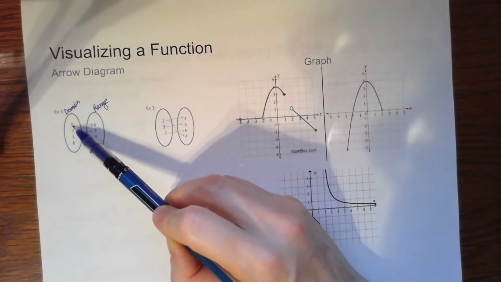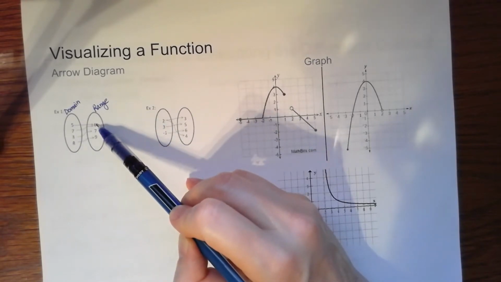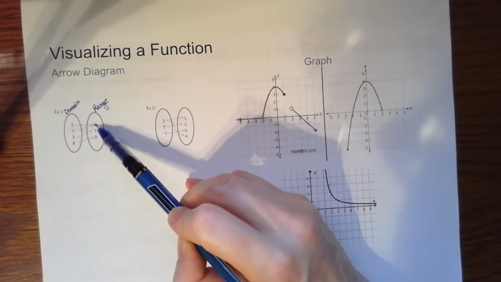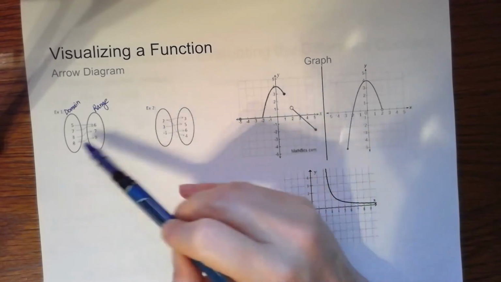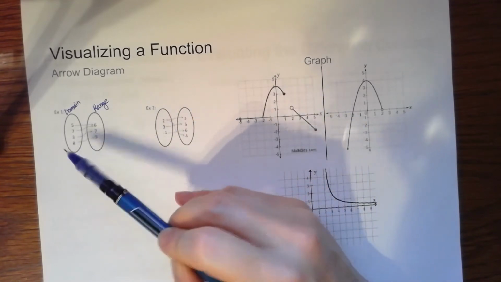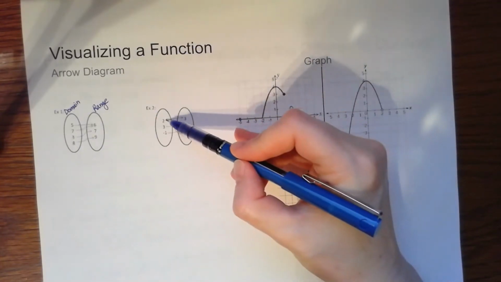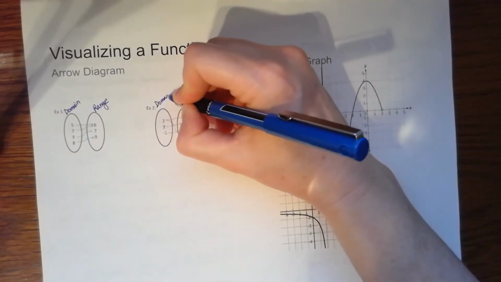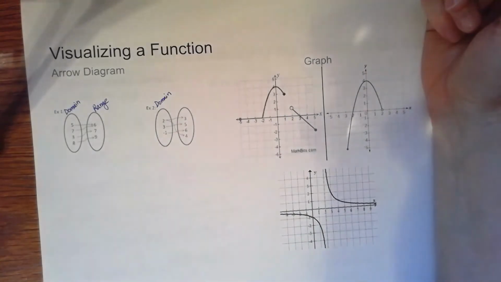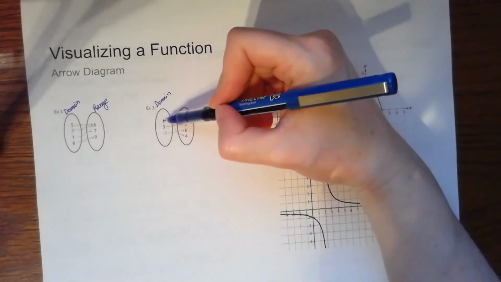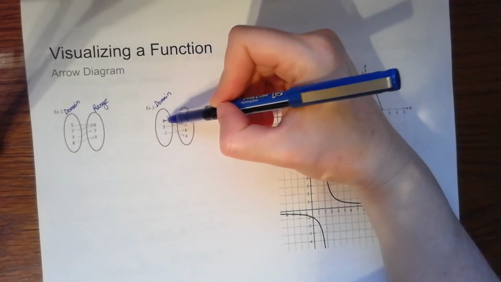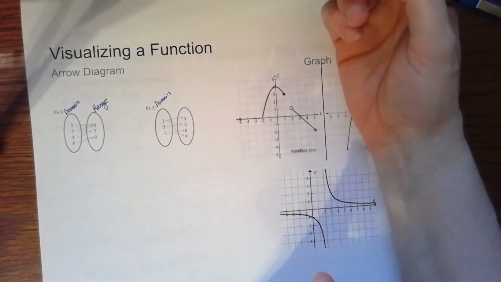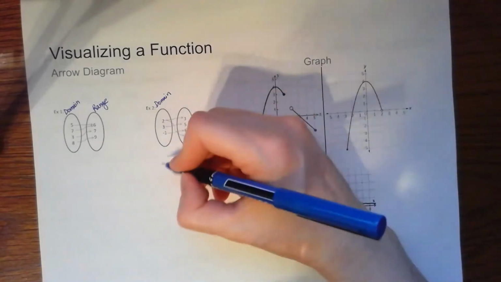And if I have the input of 5, I absolutely know the output is 6. If I have an input of 7, I absolutely unambiguously know that the output is 6. It's no problem. This is a function. Over here, where we have 2 arrows coming out of something in the domain, that's when we have an issue. Because when I have an input of 2, what's the output? Well, I can't unambiguously tell you whether it's 3 or 4. It could be either. So this is not a function.